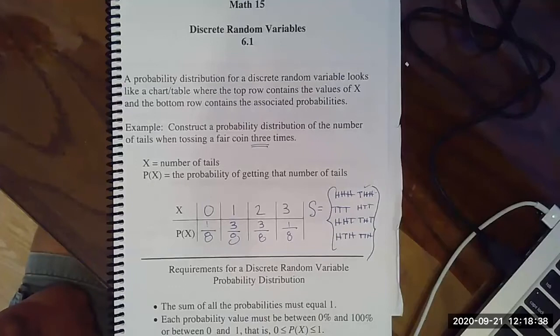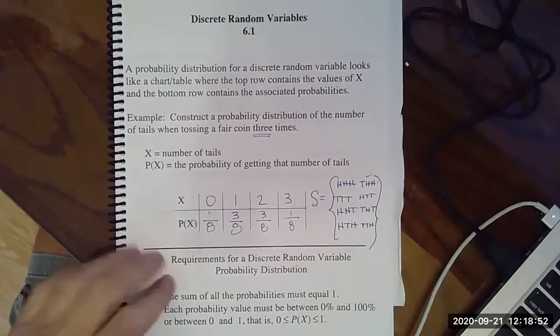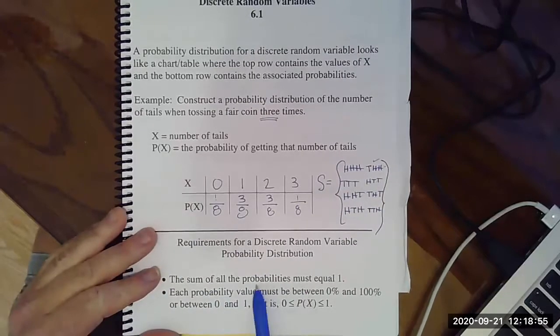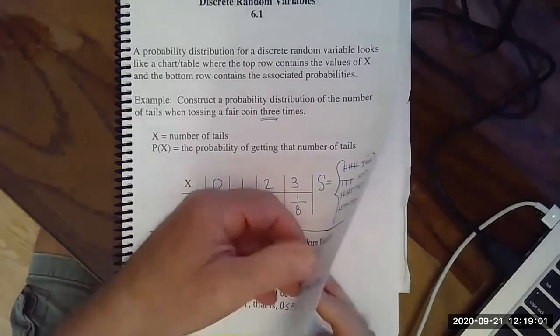Or whether there are negative probabilities, because that's not valid. Or a probability that's beyond 100%, that's not valid either. So right now that's valid. All the probabilities have to add up to 1, and each one has to be between 0 and 100%, and so on.